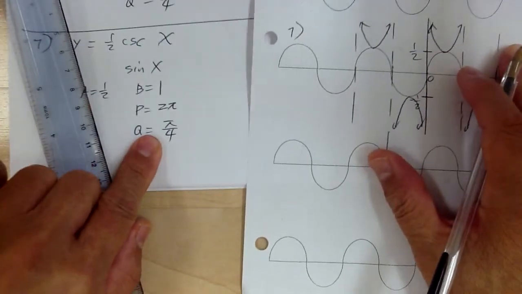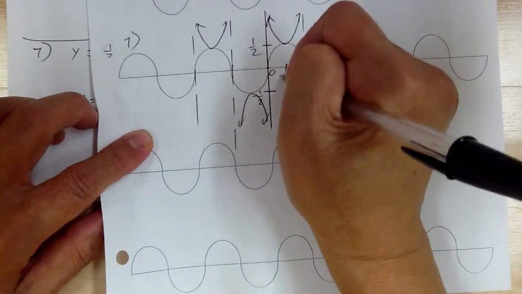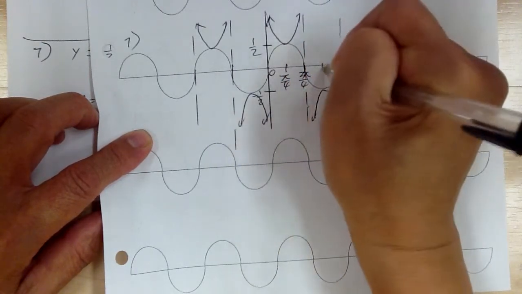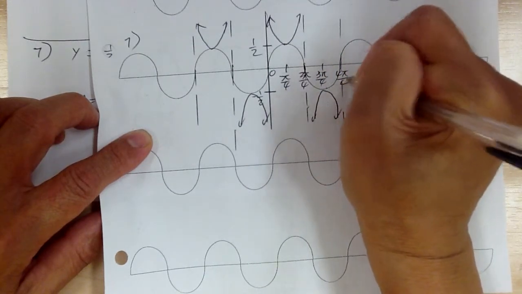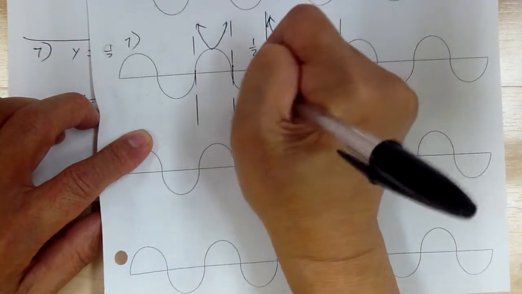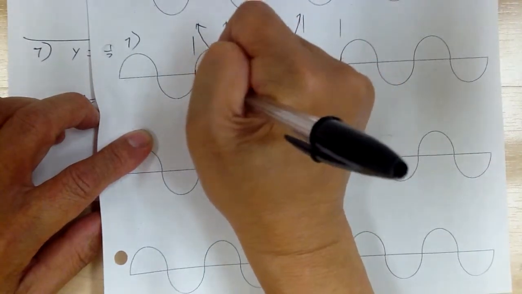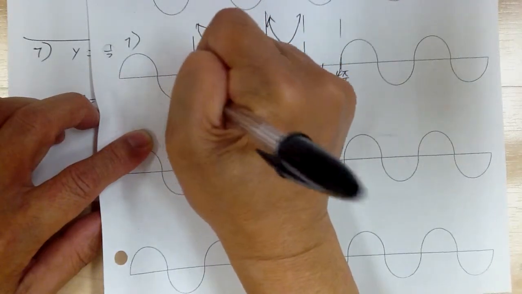And your quarter wave is pi over 4. That means every division is pi over 4. So over here, this would be pi over 4, 2 pi over 4, 3 pi over 4, 4 pi over 4. And you go negative direction, you get negative pi over 4, negative 2 pi over 4, negative 3 pi over 4, negative 4 pi over 4.